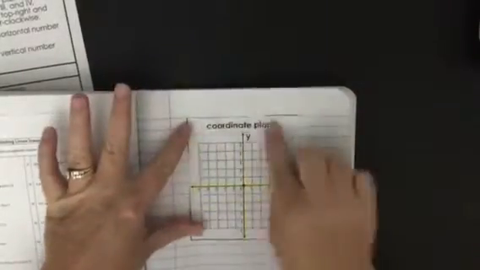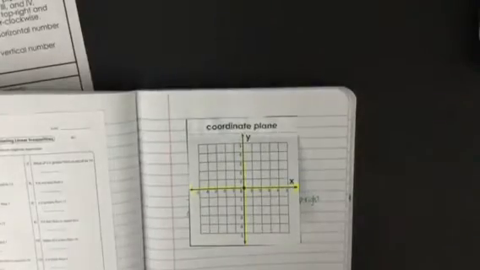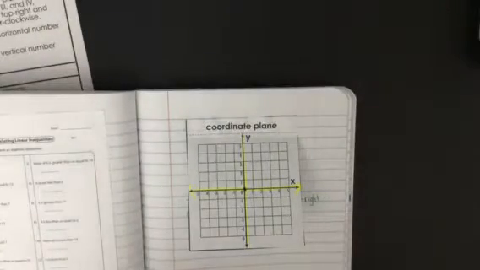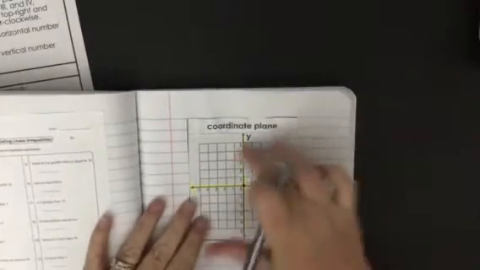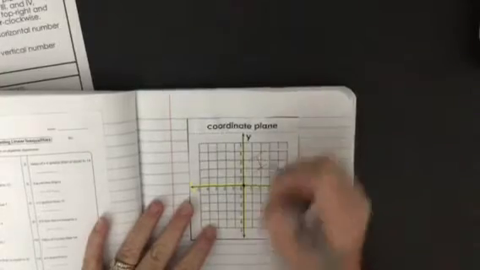All right, so here is our coordinate plane. We've already talked about the 2 number lines that make up my coordinate plane. Now let's talk about our quadrants. The very first quadrant that you ever learned about was this one right here, correct? Yes. So this is quadrant 1.